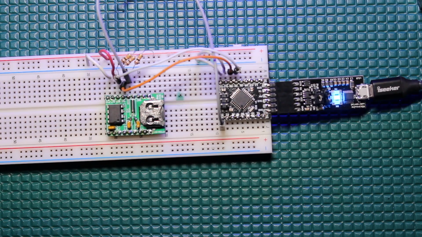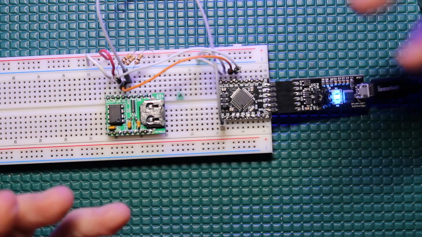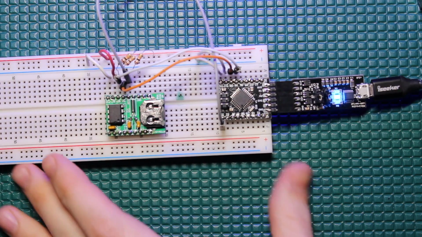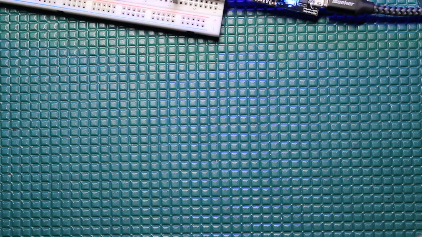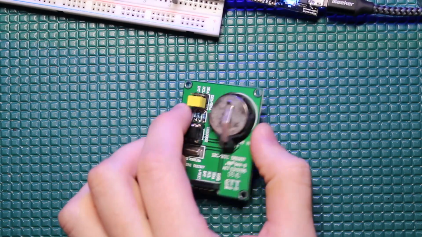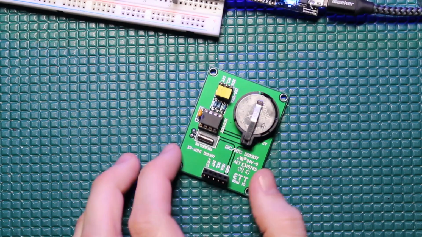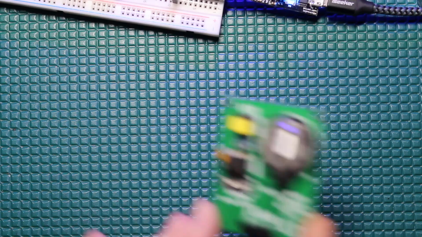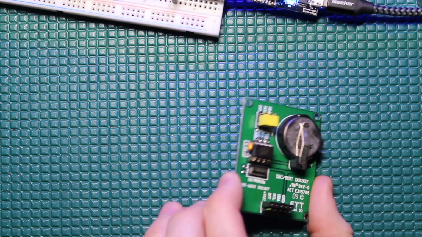Hey, what's up guys? So in this video we're going to be talking about RTCs, or real-time clocks. And I know a lot of you already know quite a bit about RTCs and when and how to use them. You might even have your favorite RTC like I used to, the DS1307. I used to use this on every single project that needed an RTC.